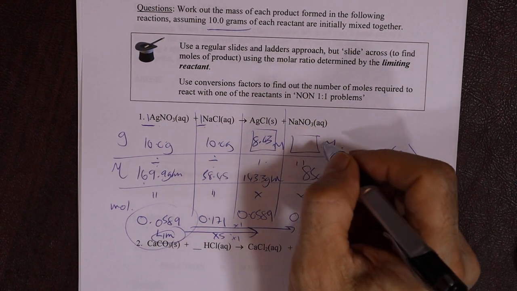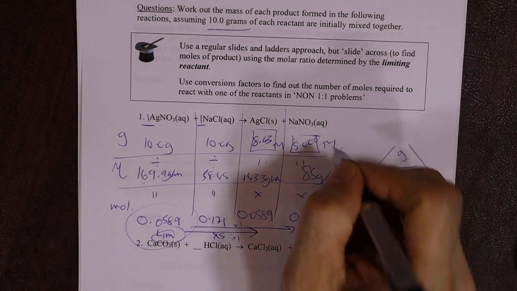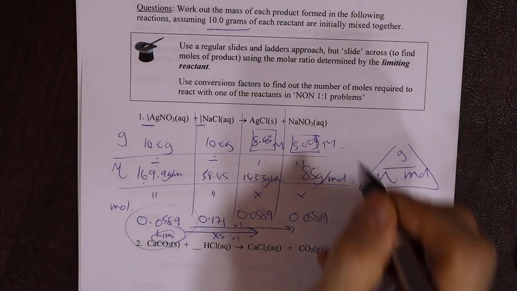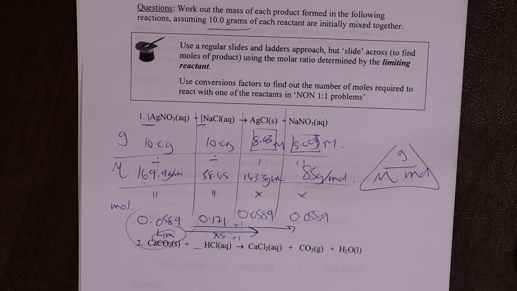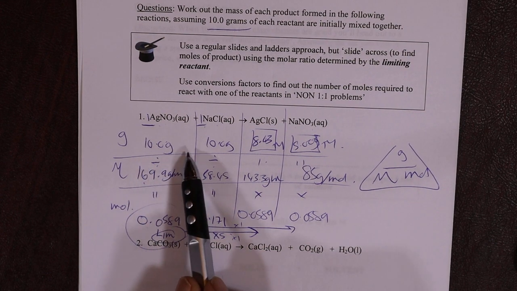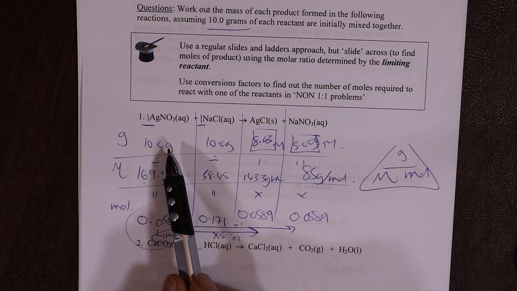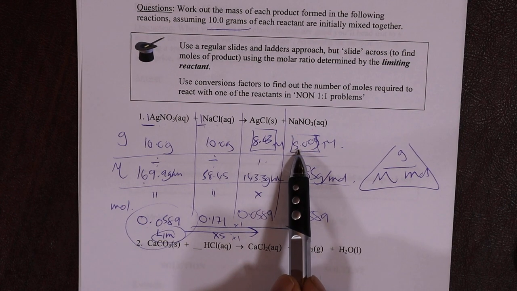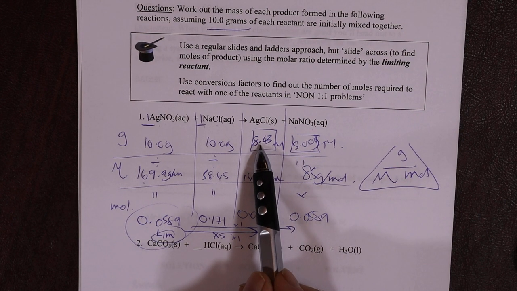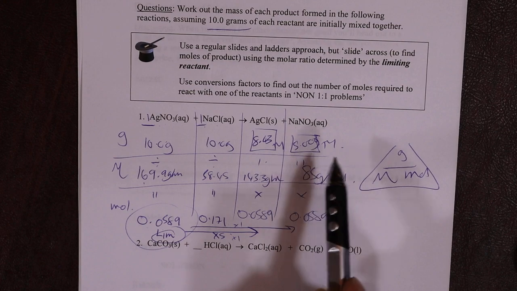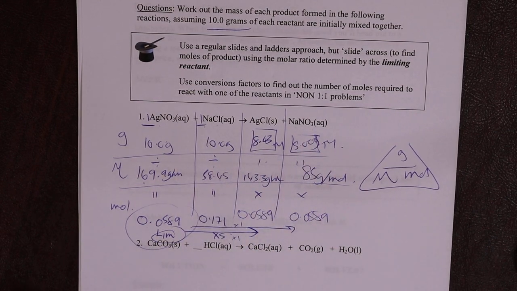8.43, 5.00 grams. Okay. There we go. So that's your first limiting reactant problem. Okay, now if you notice here, the reactants weigh 20 grams, but the product's 8 plus 5, all right, 13.42. So the products weigh less than the reactants. How can that possibly be?